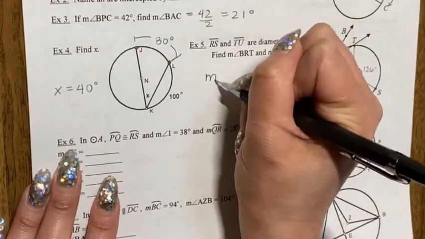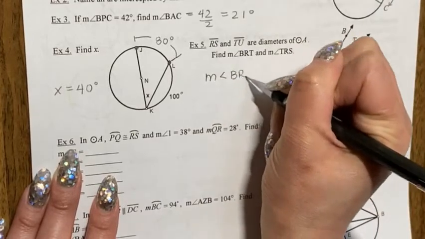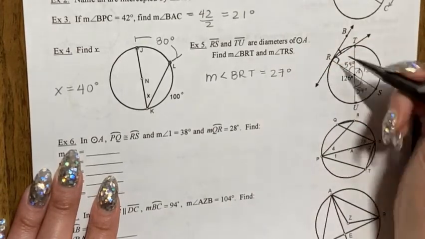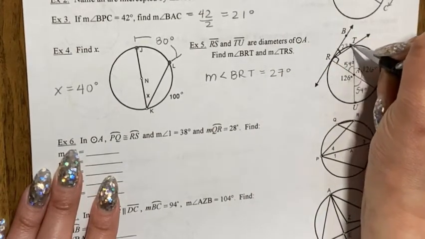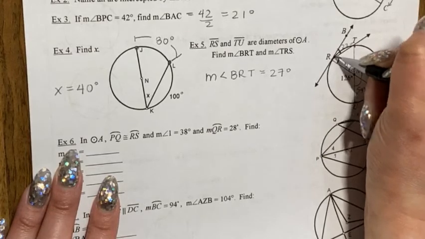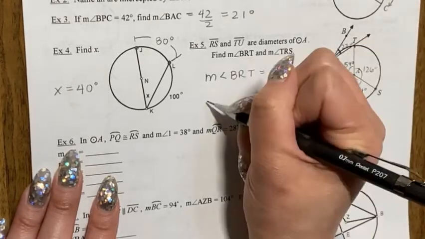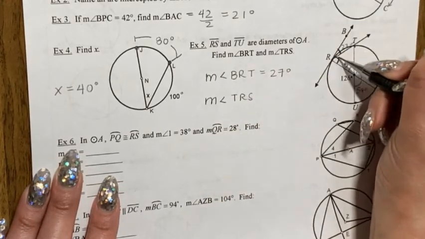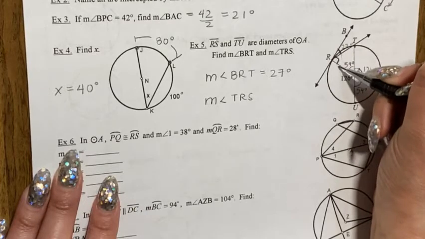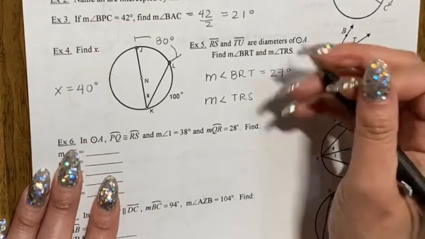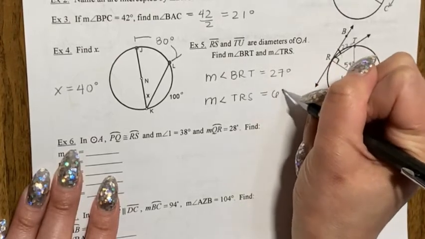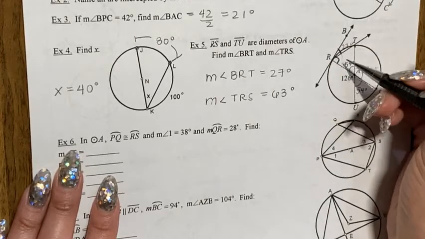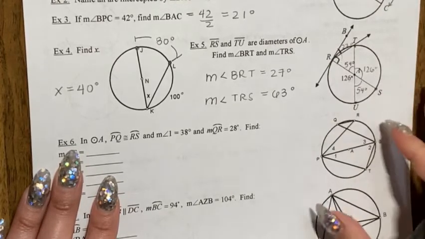So I know that the measure of angle BRT is going to be 54 divided by 2, which is 27 degrees. Now I know that this is 27 degrees. I know that the full opening is 90, so how can we find the measure of the angle TRS? TRS is going to be the remaining piece of this opening. So it's going to be 90 minus 27, which is 63 degrees, and that's pretty much it. As you can see, I'm using the theorem that I have on the other page.